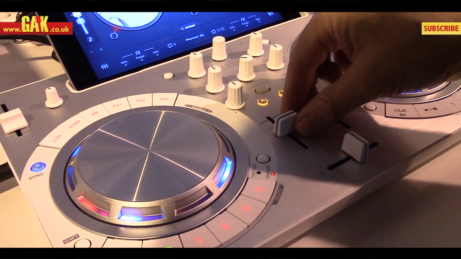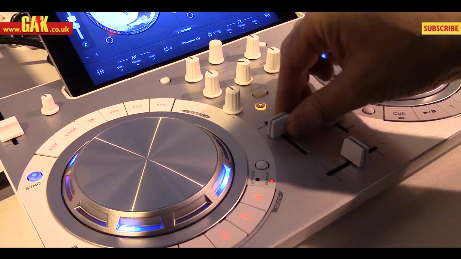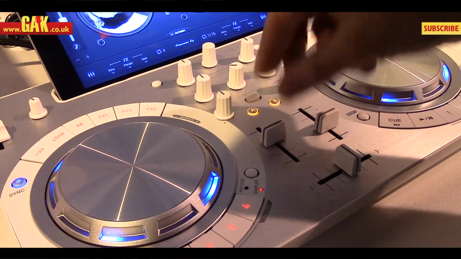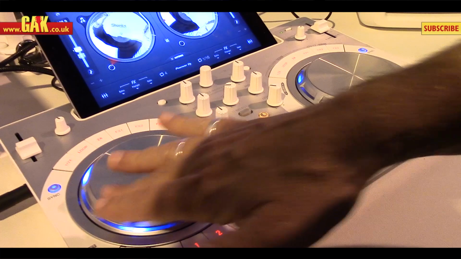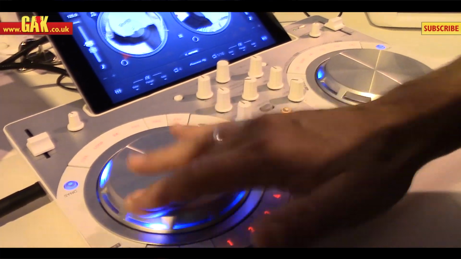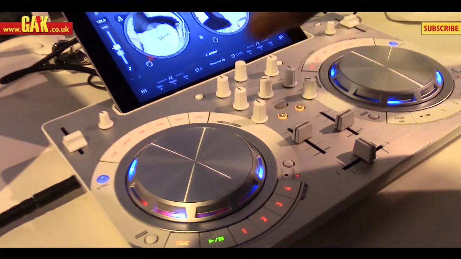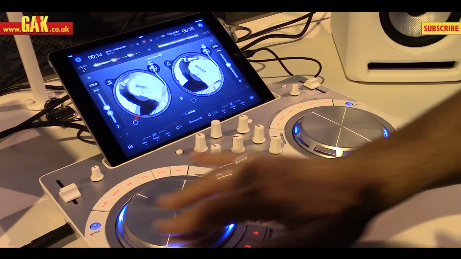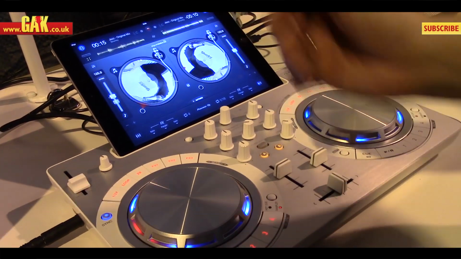As you would have with any mixer, you've got your channel fader there. So that's to increase or decrease the volume of the track that's playing. When you touch the wheel, what you do on the WeGO3 jog wheel translates onto the app on the iPod, and it's fairly responsive.